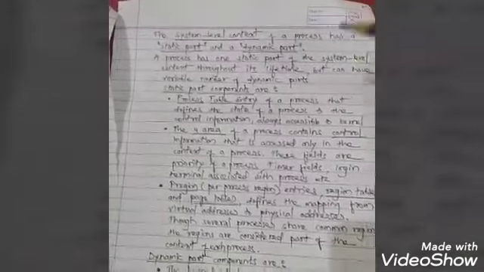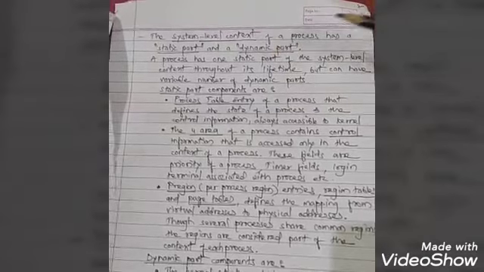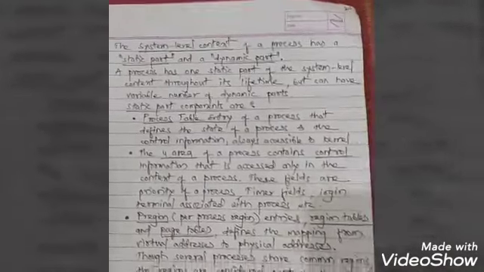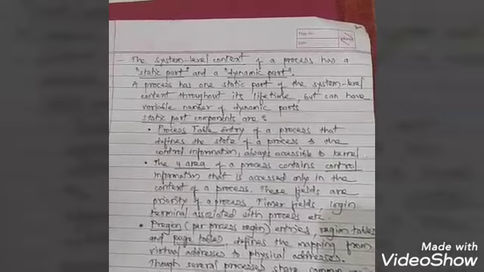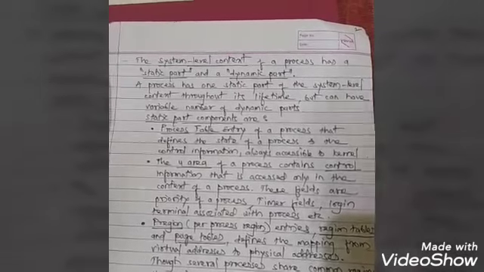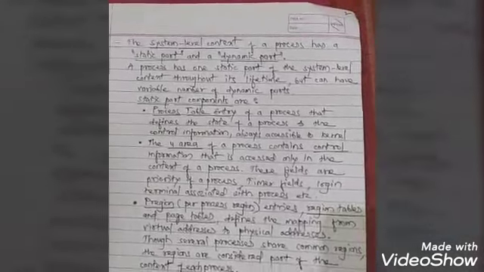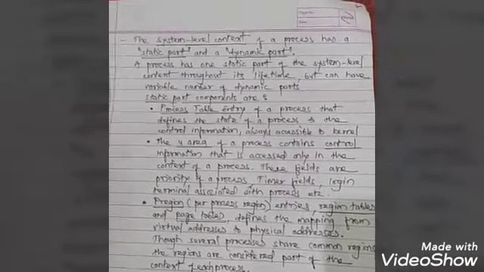The third and important part of any context of a process is the system level context. The system level context of a process has two parts, the static part and the dynamic part. The process has one static part of the system level context throughout its lifetime, but can have a variable number of dynamic parts. Static part is always fixed and it is with the lifetime of the process, but it may have a variable number of dynamic parts. Let us consider the static part of the process.